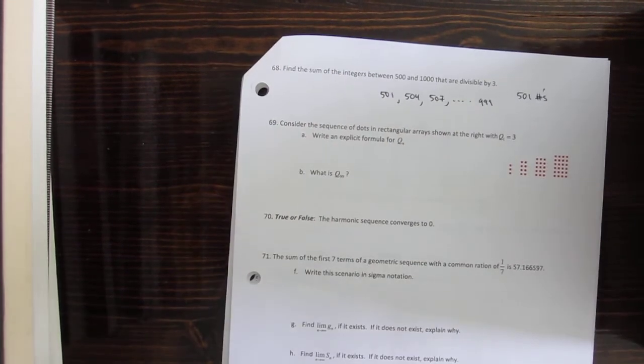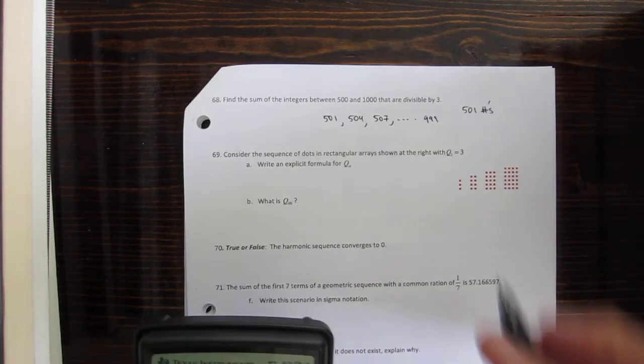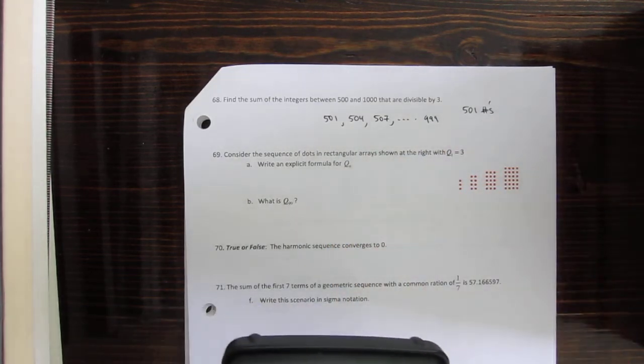And if I divide that by 3, well, let's see here. If I do 999 minus 501 plus 1, I get 499 that are actually between these two. Dividing that by 3, I get 166. Let's see, 166 times 3.